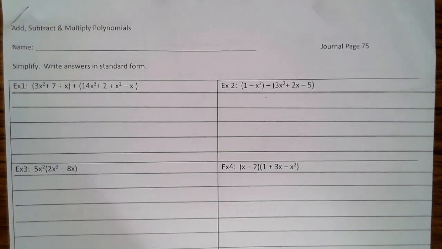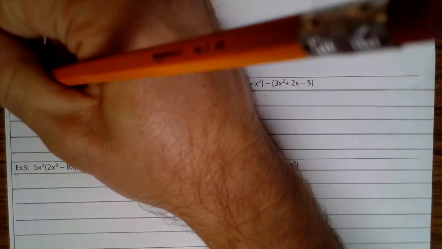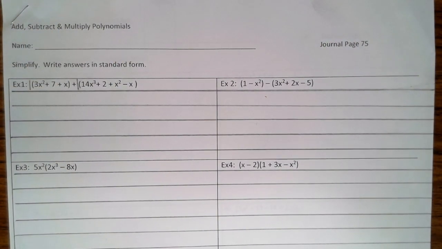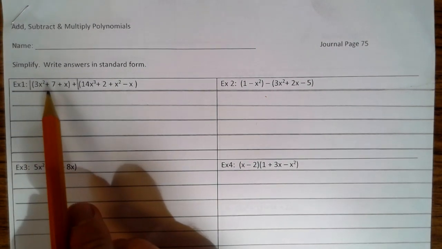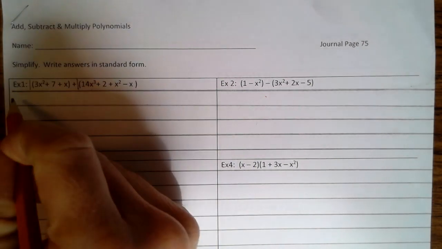All right. Simplify, write answers in standard form. So first thing you notice is there's not a number in front of the parentheses, so we'll put 1. Okay, well, if you multiply anything by 1, it's itself, so you can ignore the parentheses and go straight to combining terms. Okay, so the first thing is there's nothing to combine with 14x cubed. So we have 14x cubed.